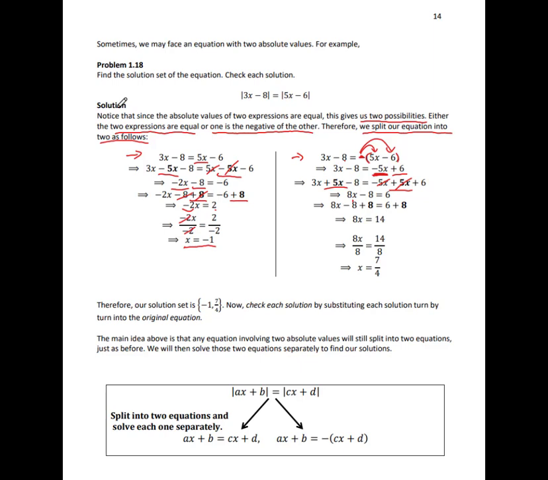So the next step will be to move the negative 8. So we're adding 8 to both sides. The 8's will cancel on the left, and the right hand side becomes 6 plus 8, which is 14. Now the next step is to get rid of the 8 in front of x. So let's divide both sides by 8. That makes 8 cancel out on the left, and the right hand side becomes 14 divided by 8. So we can simplify that. 14 divided by 2 will give us 7, and 8 divided by 2 will give us 4. So the other solution is x equals 7 over 4.